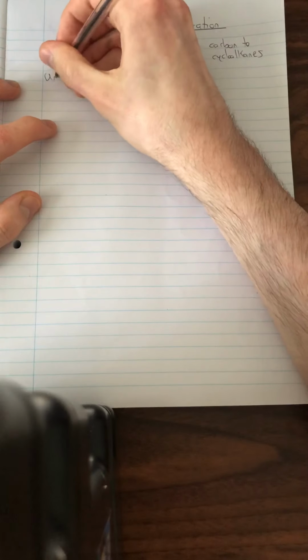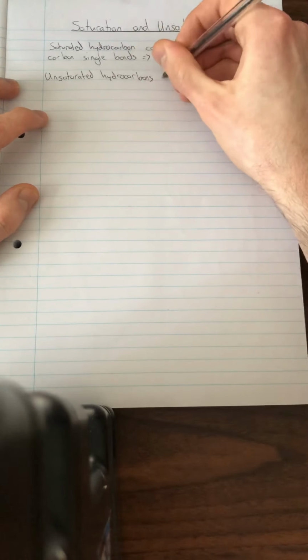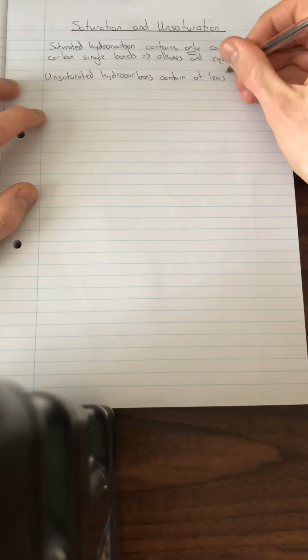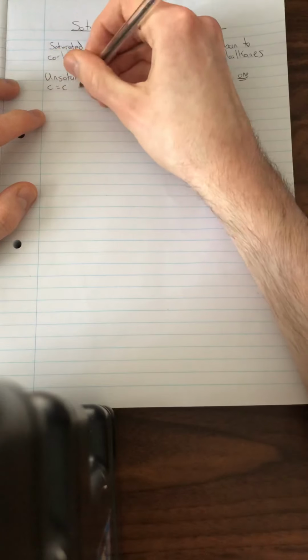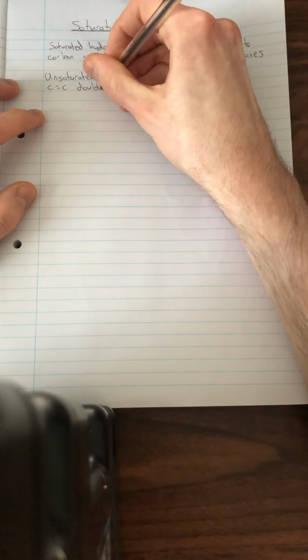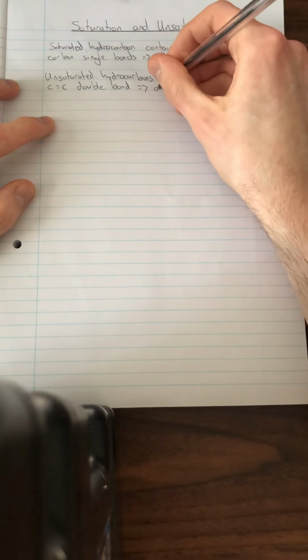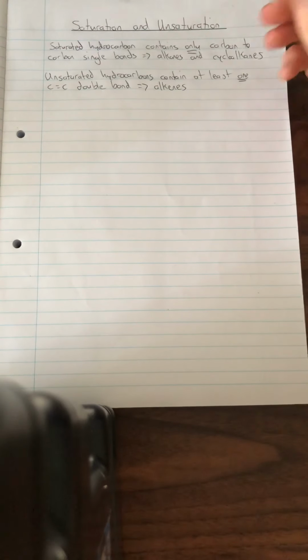Now, if you've got an unsaturated hydrocarbon, they contain at least one carbon to carbon double bond. We learned about them last lesson. That is your alkenes. So you need to know the difference between a saturated hydrocarbon and an unsaturated hydrocarbon.